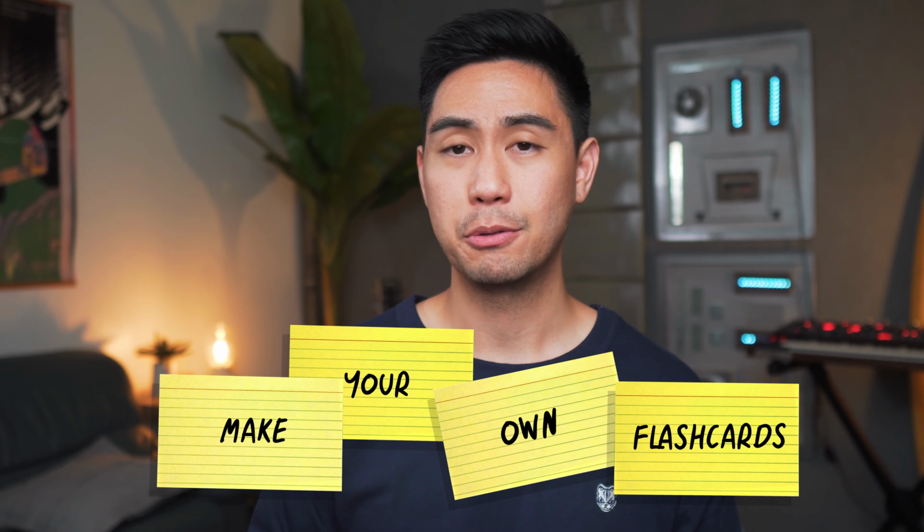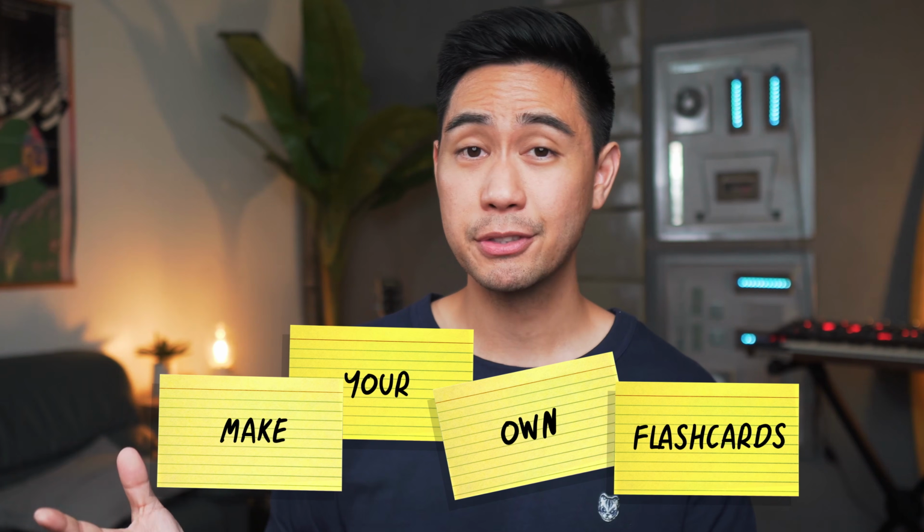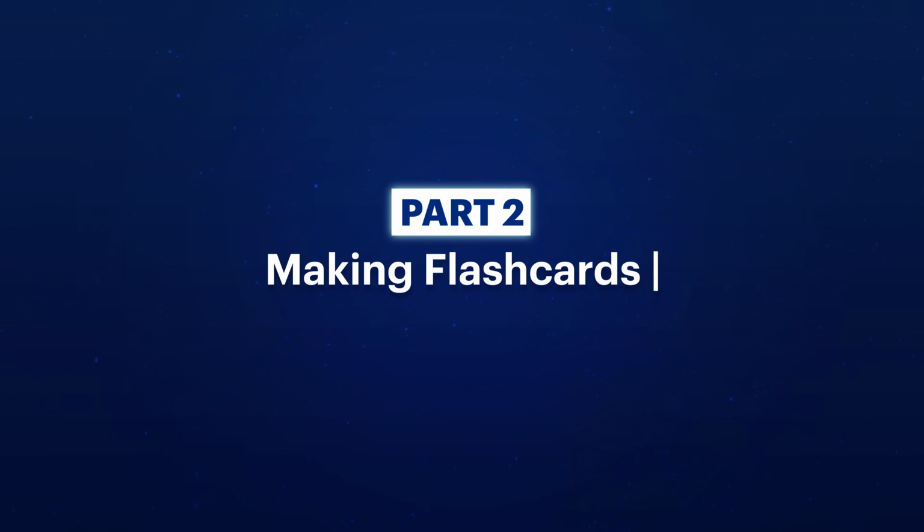So this is why we recommend making your own flashcards as opposed to using pre-made decks from someone else. That way you're forced to understand the material and draw your own conclusions before you blindly commit everything to memory. All right, now we're on to part 2. This is making your flashcards.